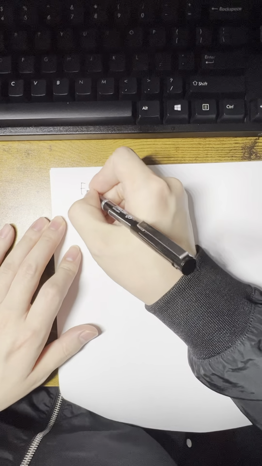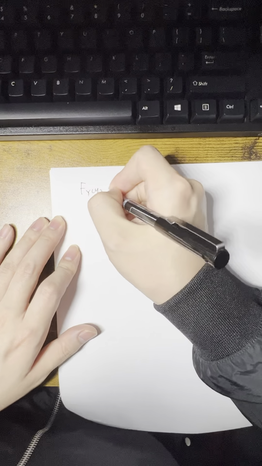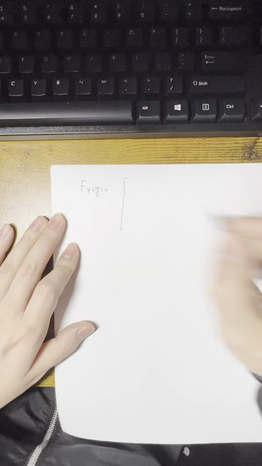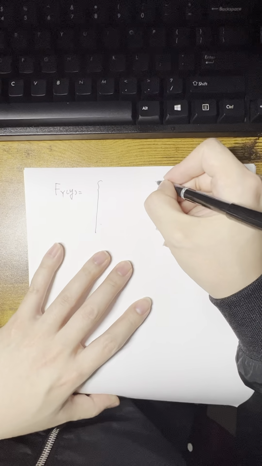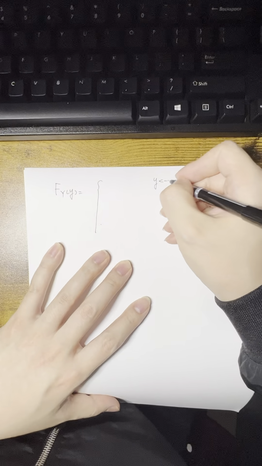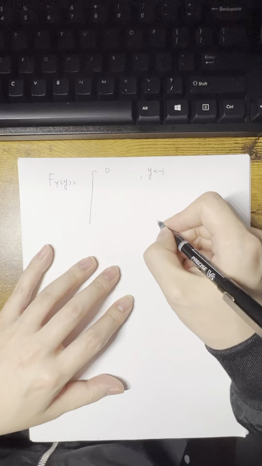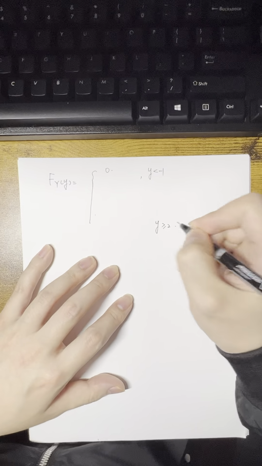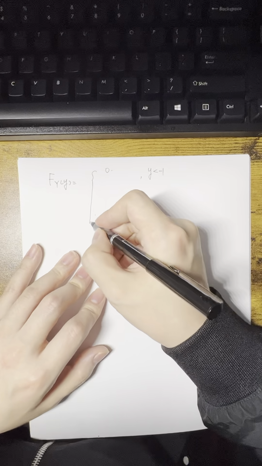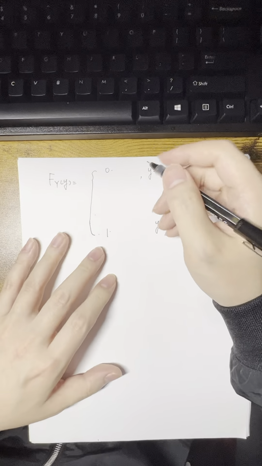Since we get its density function, we could also get its distribution function of Y. As we discussed before, when Y is less than minus 1 it is impossible, so it's 0. And when Y is greater than 2, its value is 1.